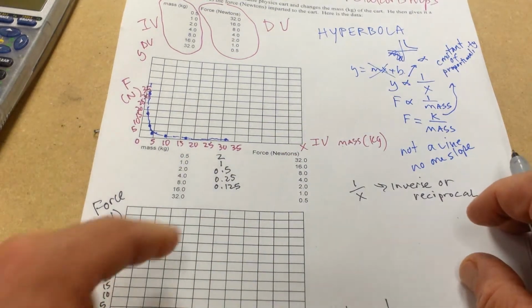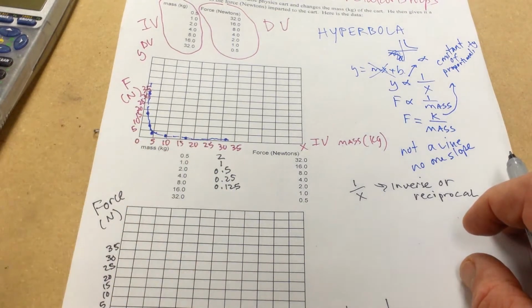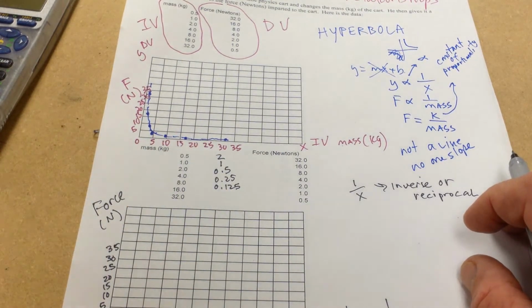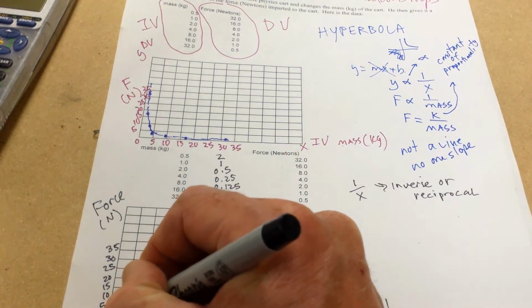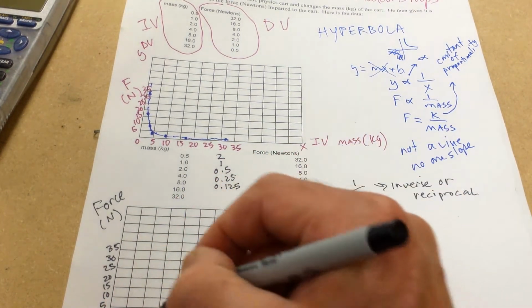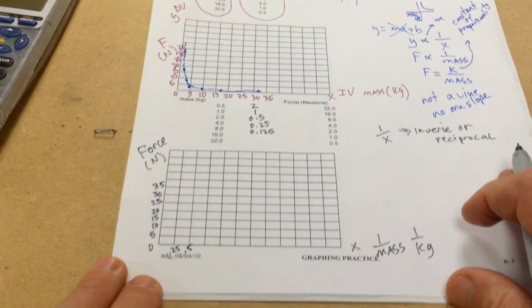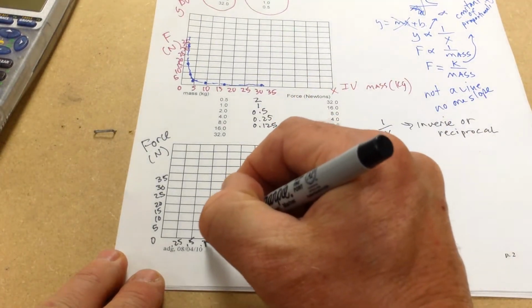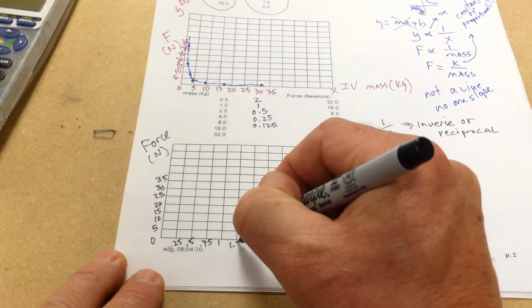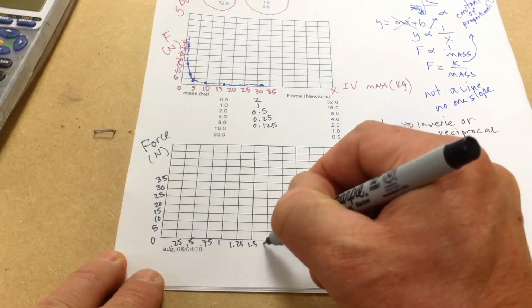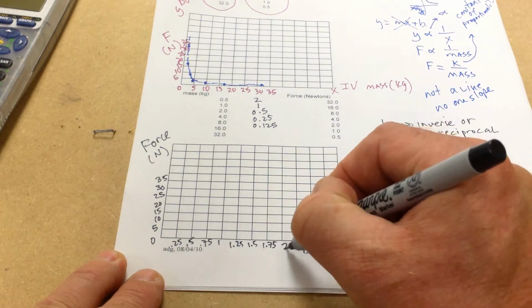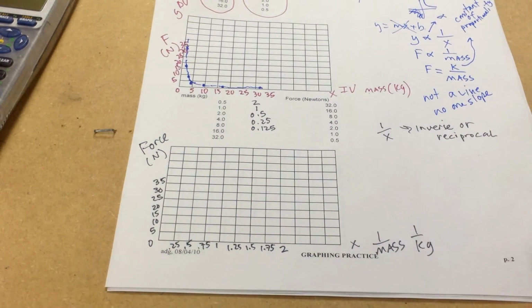But now here it looks like we're going to go from 2 to 0 or so. So I want to spread things out. Maybe what I can say is 0.25, 0.5. Is this getting on there okay? 0.75, 1, 1.25, 1.5, 1.75, and 2. I'm just going to leave the camera rolling here while I graph.